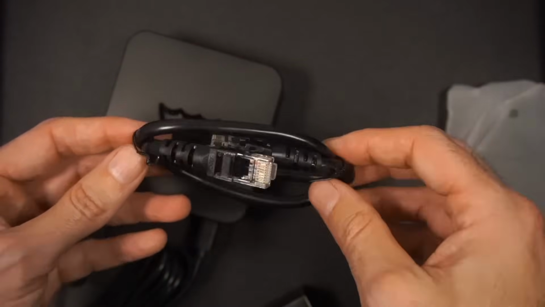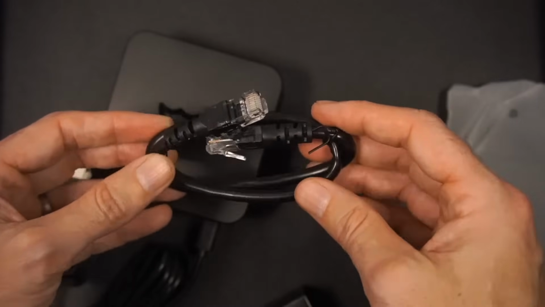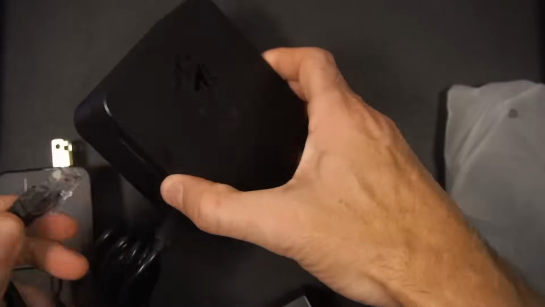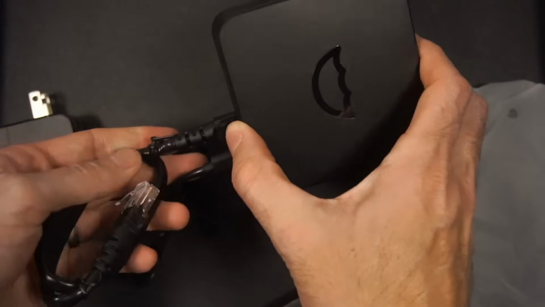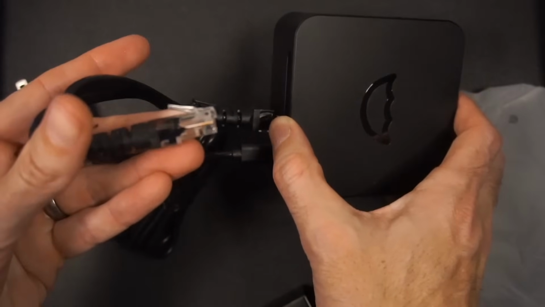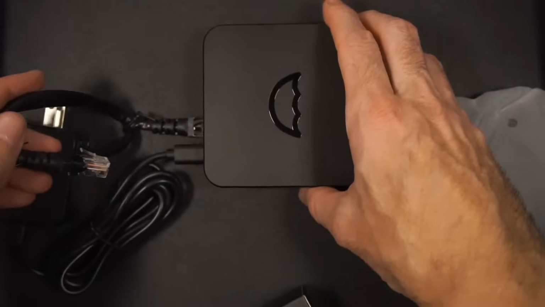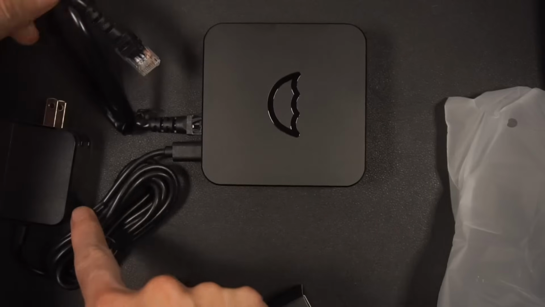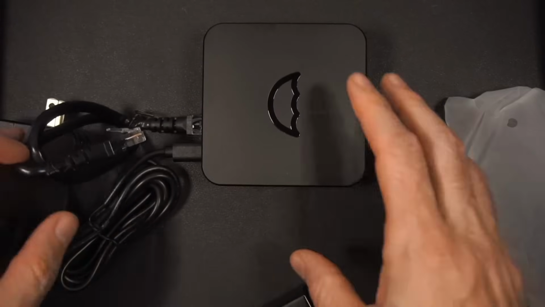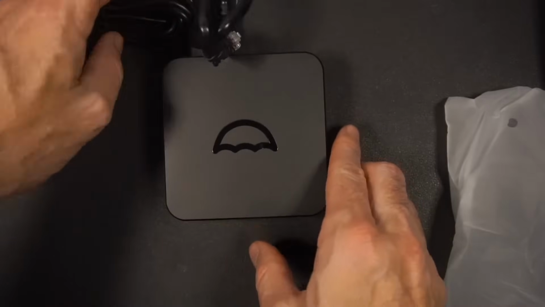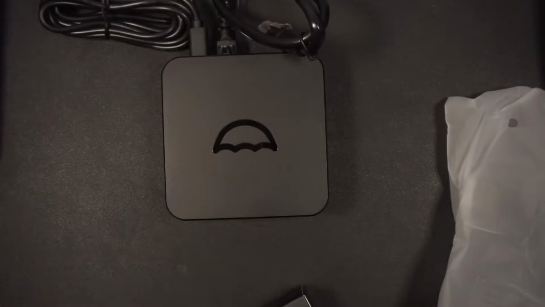I've got a couple kicking around, so I'll probably grab a longer one so it can sit nicely on my shelf. But basically, this goes into the back, and then this goes into your router. And that is it. So router, plug into the wall, go to your browser. We'll take a look at it on the shelf, and then we'll jump to the computer.